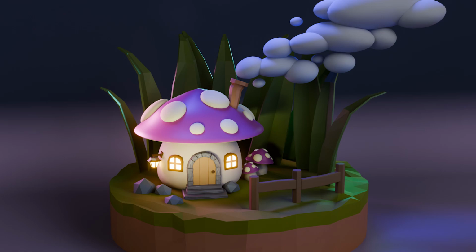Welcome to my channel, and in this tutorial series we are building this super cute mushroom house together, and in this episode we are going to add the door to the house.